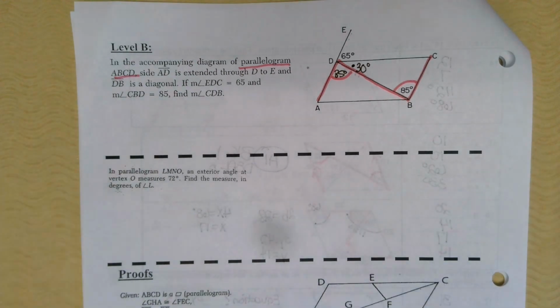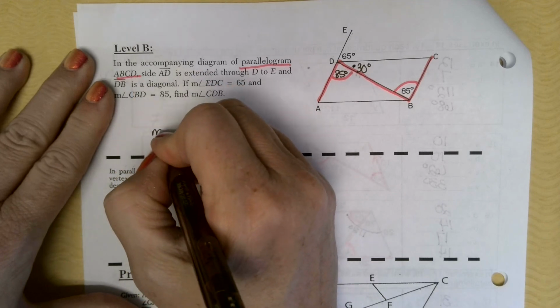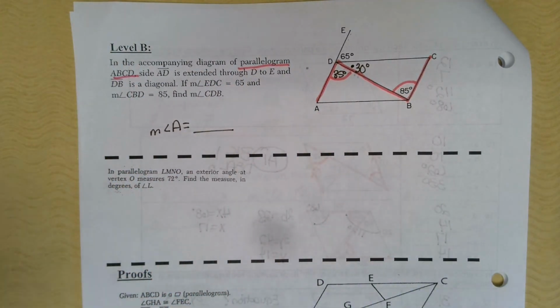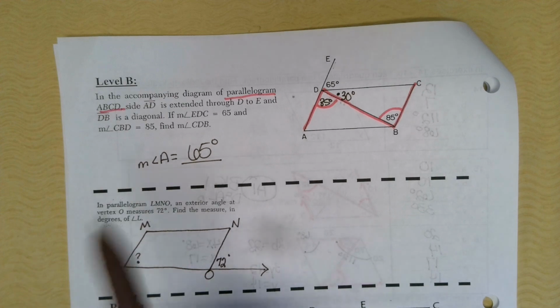Now let's take this one step further. And I'm going to ask you this as one of your questions, so you're going to have to really put some thought into it. What is the measure of angle A? Okay, so go ahead and do some figuring and give me an answer. Okay, here you go. The answer is 65.